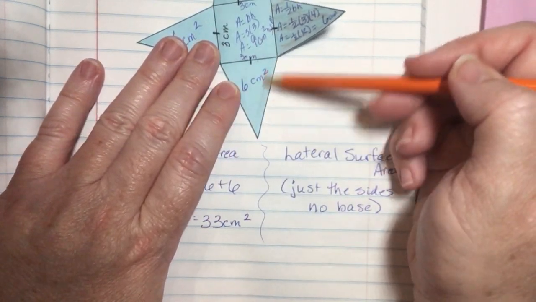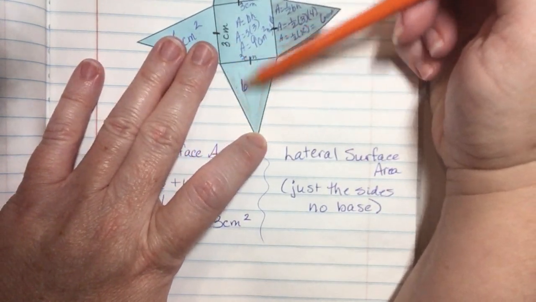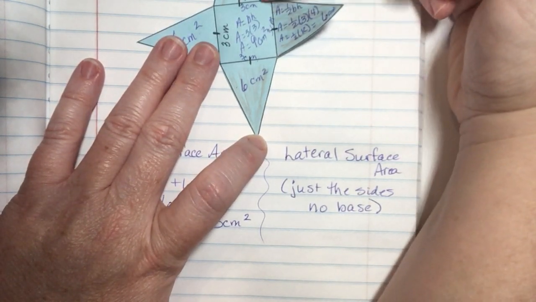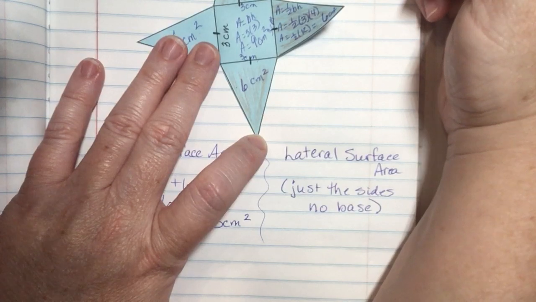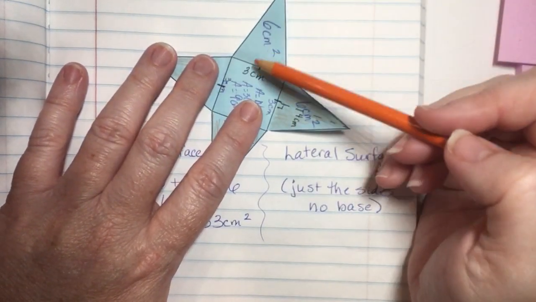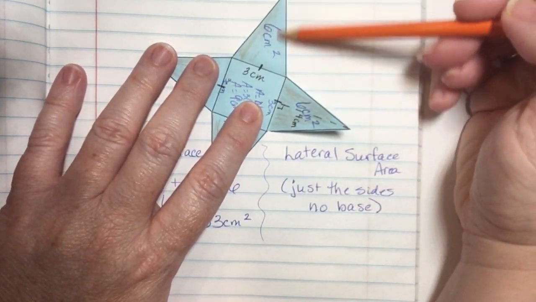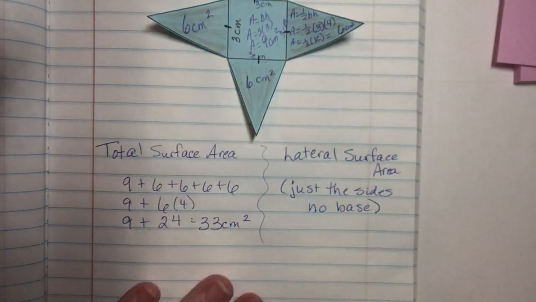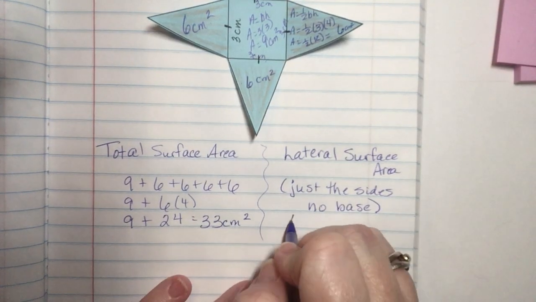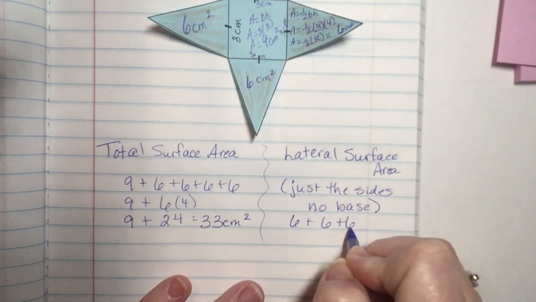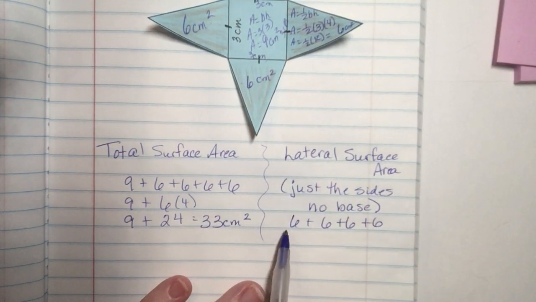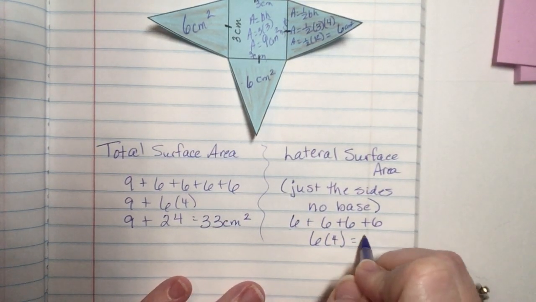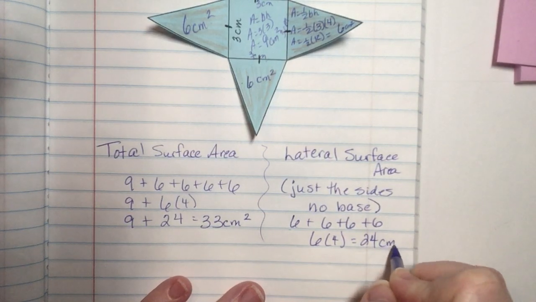It's just the triangles on the pyramid. It's just the sides. Okay, so we're just going to say 6 plus 6 plus 6 plus 6, or 6 times 4, which is 24 centimeters squared.